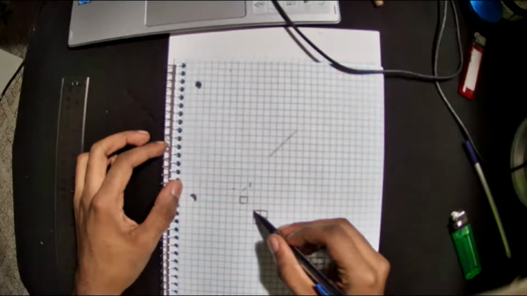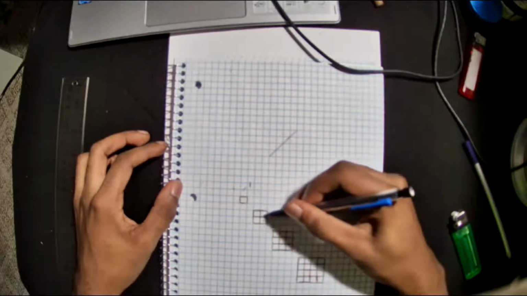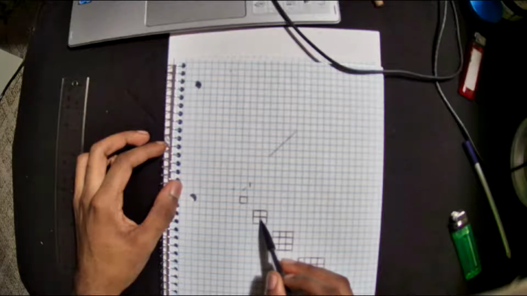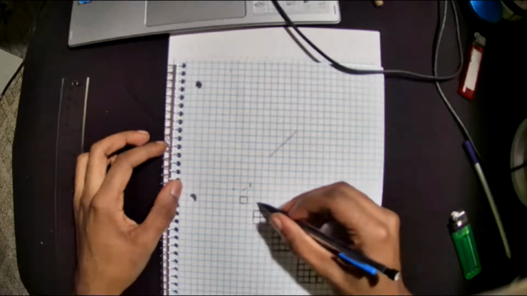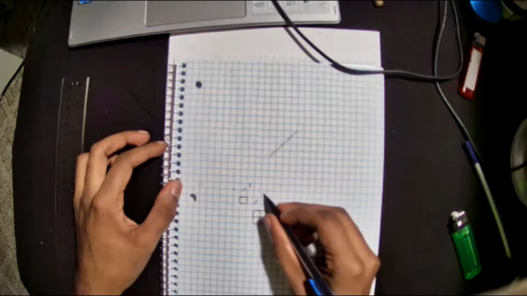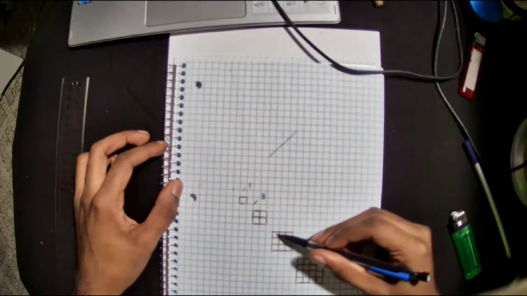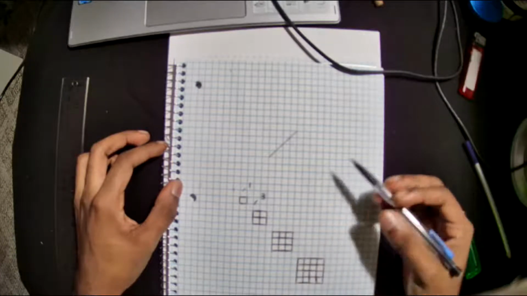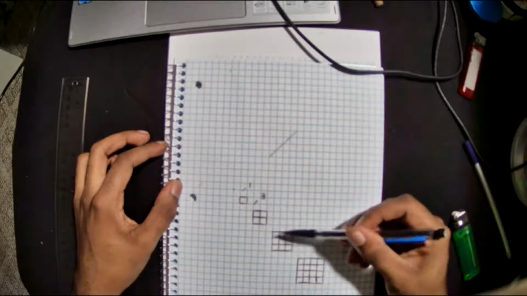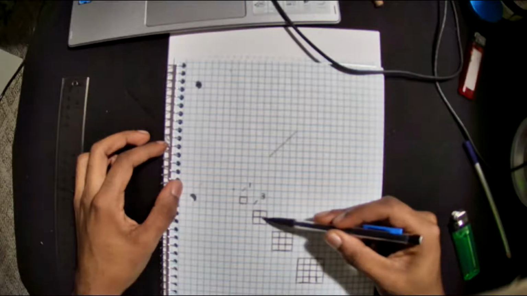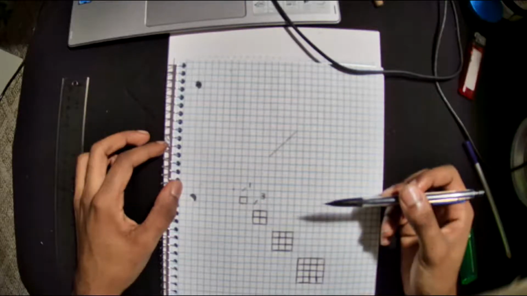And then from this right here, 1, and then 1, 2, 3, and 4 minus 1 is what? 3. And then you end up with 3 by 3, so you end up with 9. So 9 minus 4 equals 6.